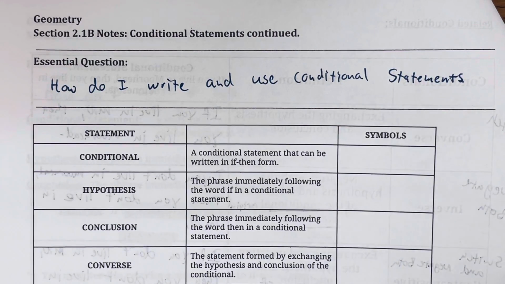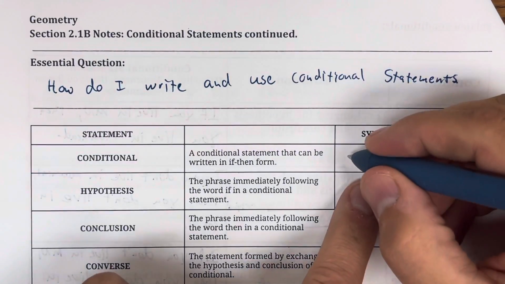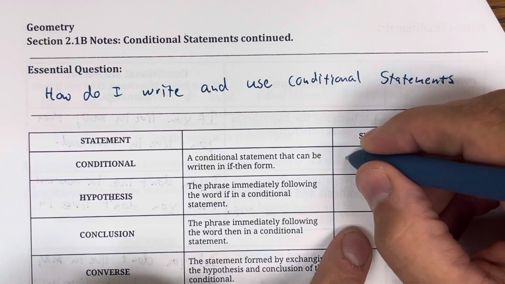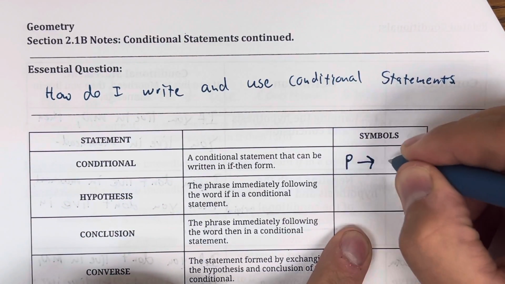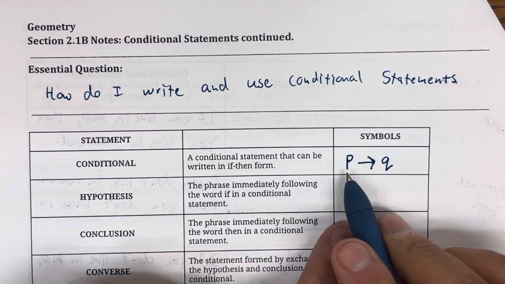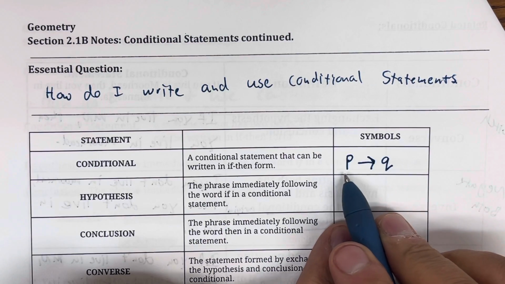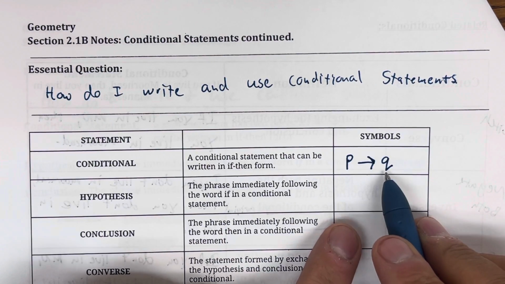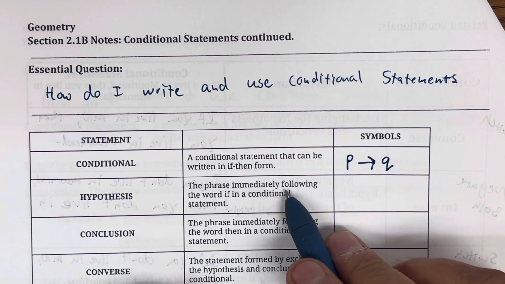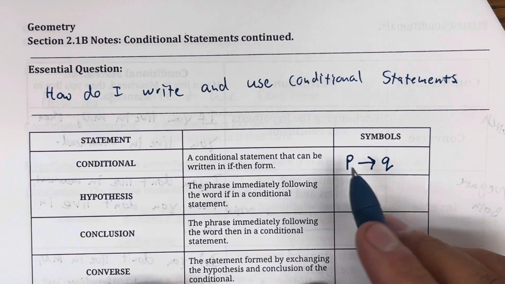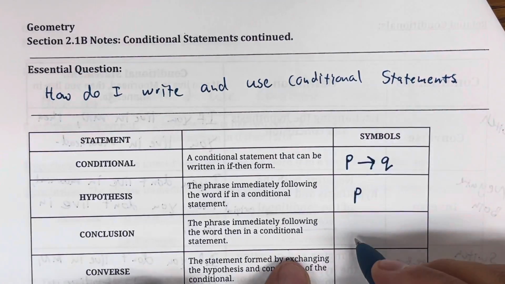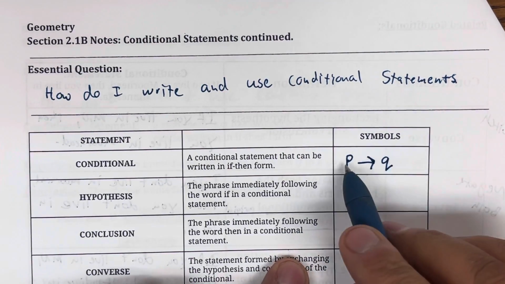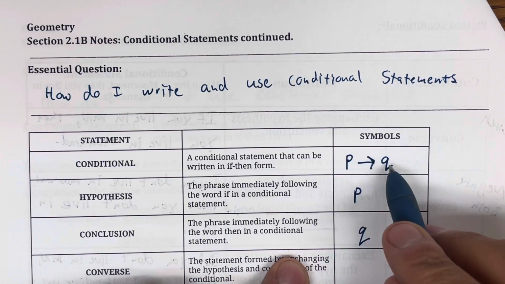So, for a conditional statement, if I have original, conditional, and if-then form, we would say P then Q. Okay, so if P then Q. Whatever P is, that's the hypothesis. Whatever Q is, the conclusion. So in this case, the phrase immediately following the word if, that is P, and the conclusion is Q. So if P, the arrow means then Q.